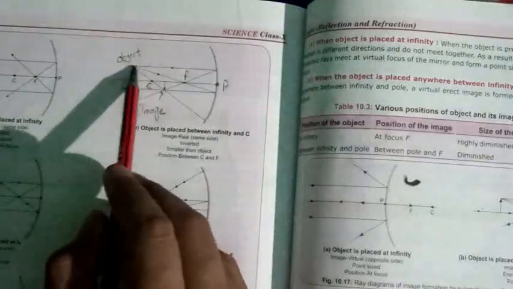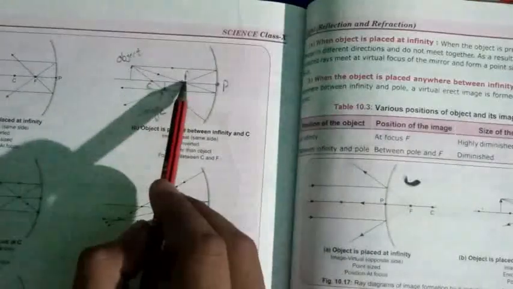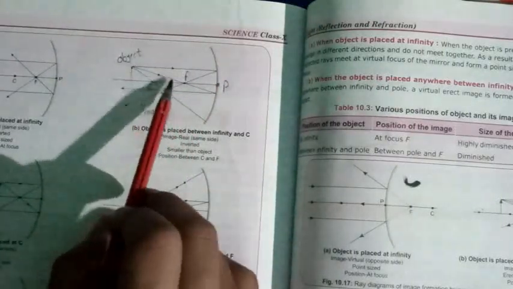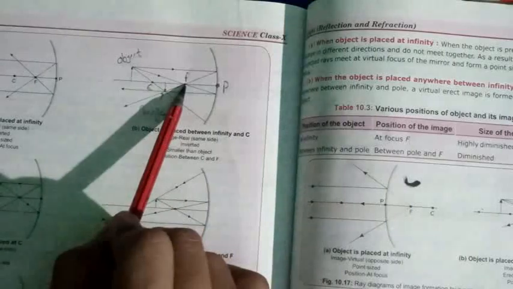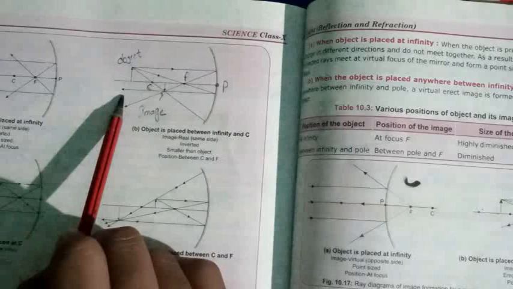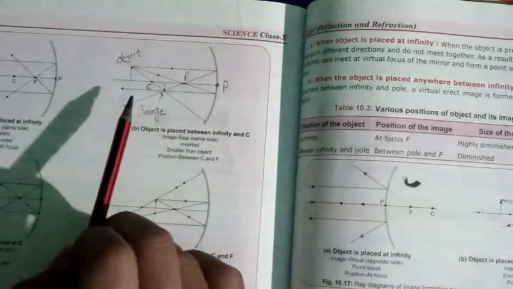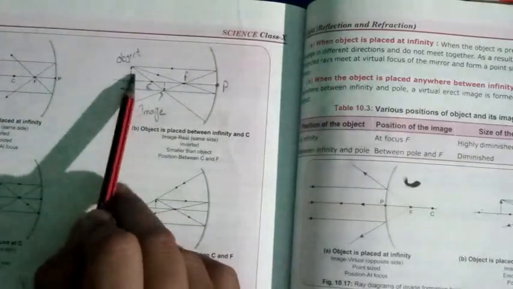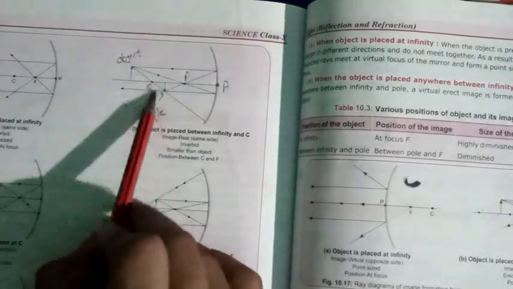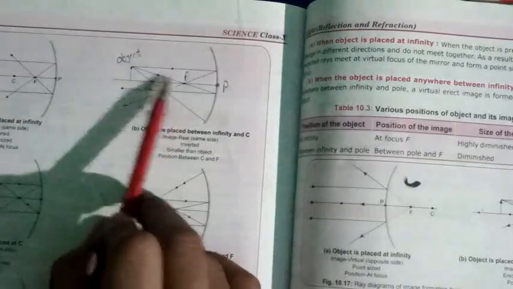This ray is coming here, strikes back and goes through the focus. This one is going from the focus, strikes here and goes parallel to the main axis. This one is going from the center of curvature. And after all this we find the image here. This is the image which is formed here.